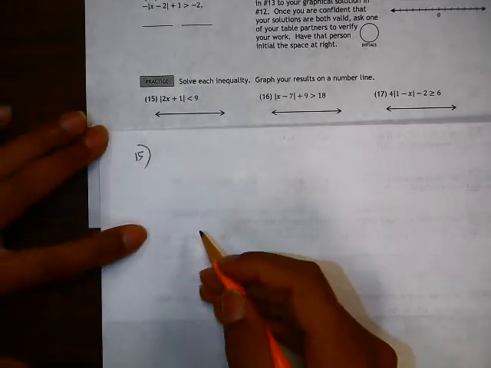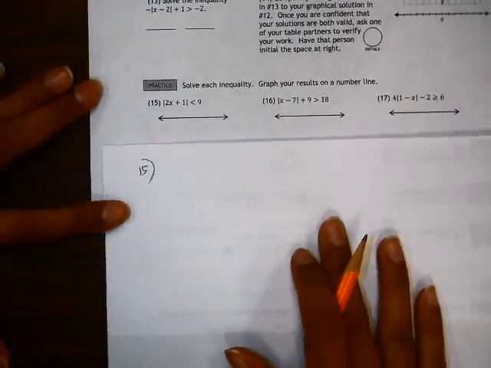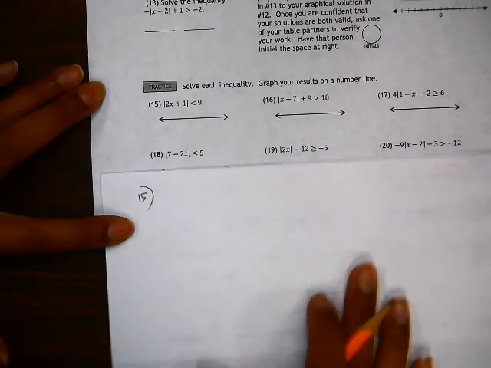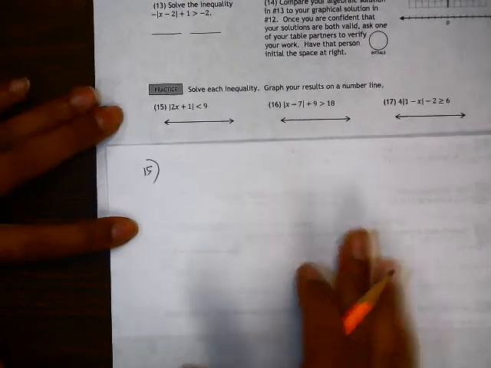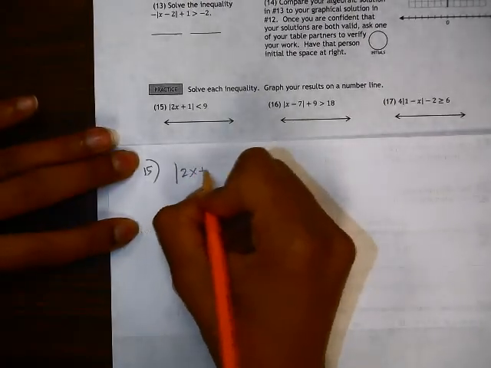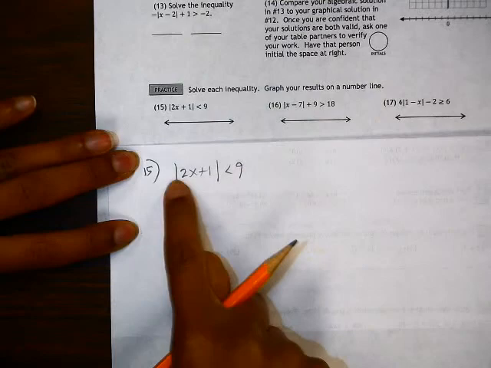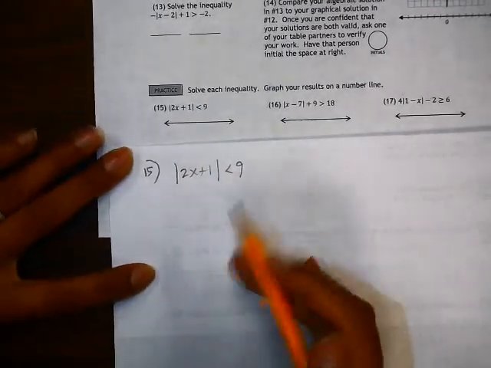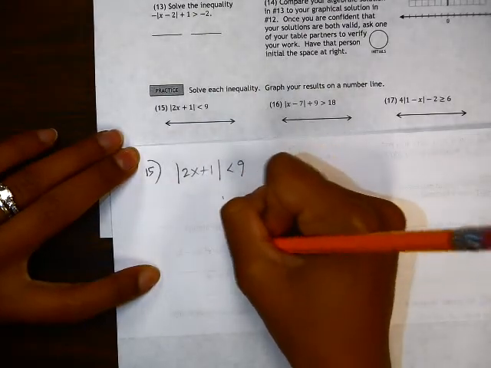All right, so this is 3.2, solving absolute value inequalities, and we're going to do 15 as well as 19 and 20. So let's start with a basic absolute value inequality. We notice here the absolute value is already isolated. We want to make sure the absolute value is isolated before we start solving. So I'm going to split this into two inequalities.